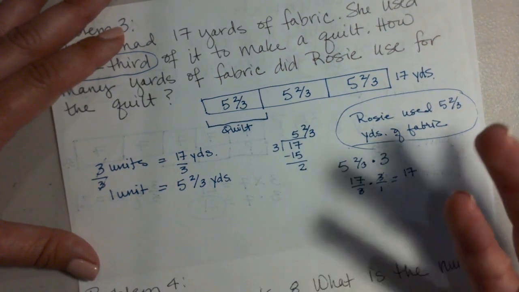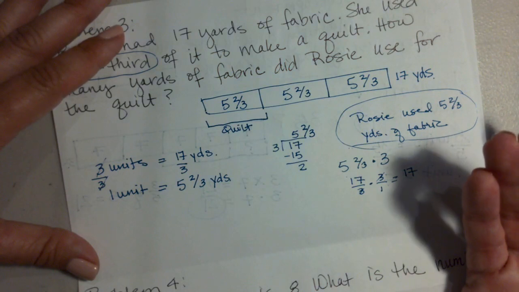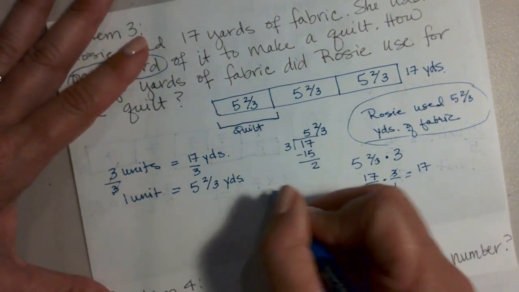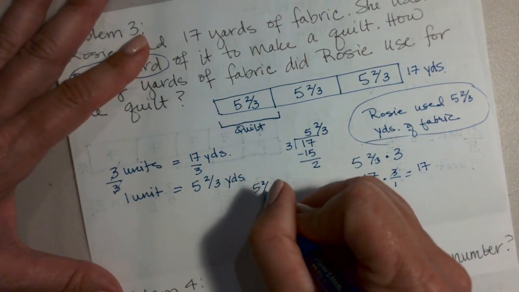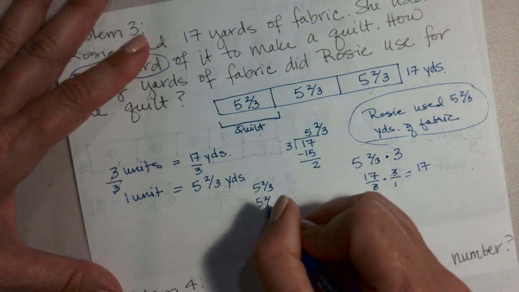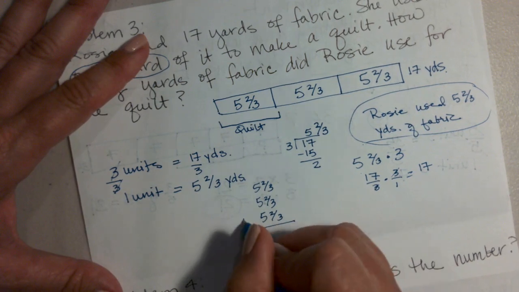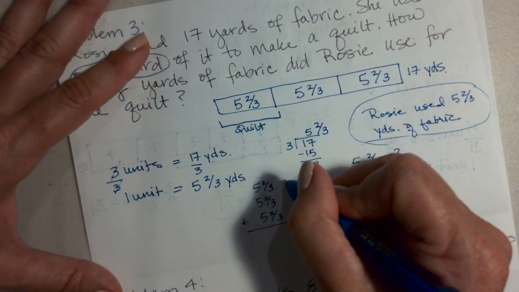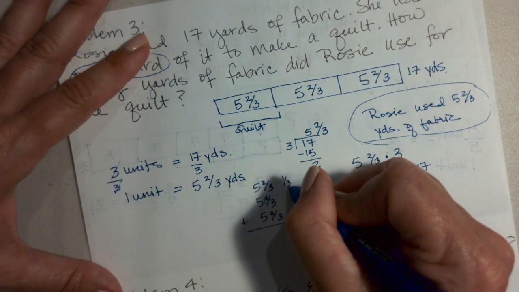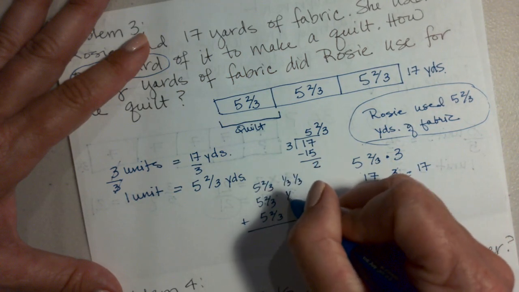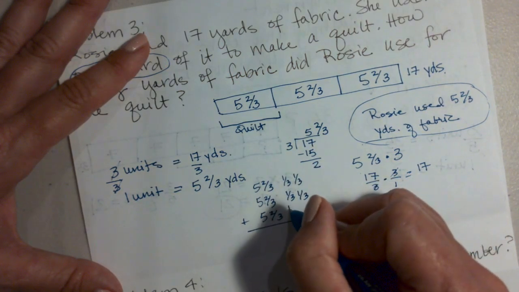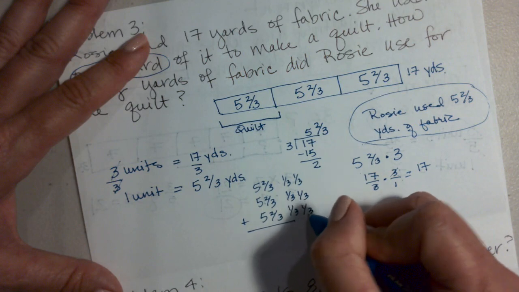Now, we know that multiplication is repeated addition. So you could go 5 2/3 plus 5 2/3 plus 5 2/3. Now, if this is 2/3, this is a third, this is a third, this is a third, this is a third, this is a third, right?